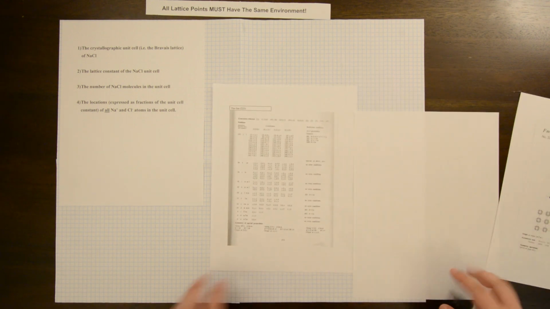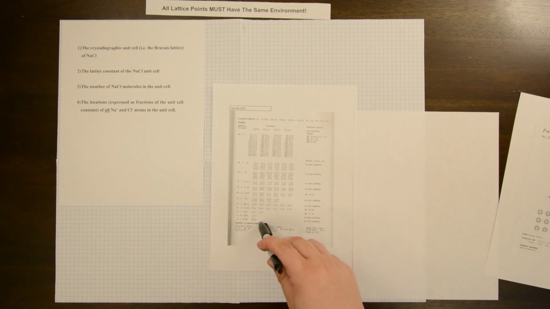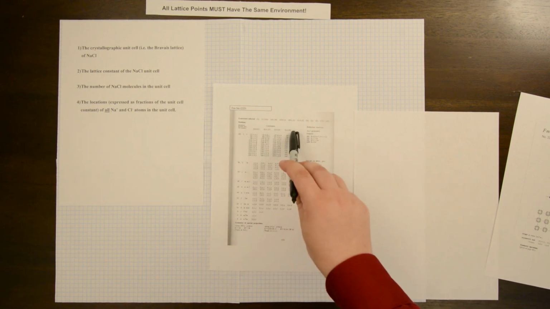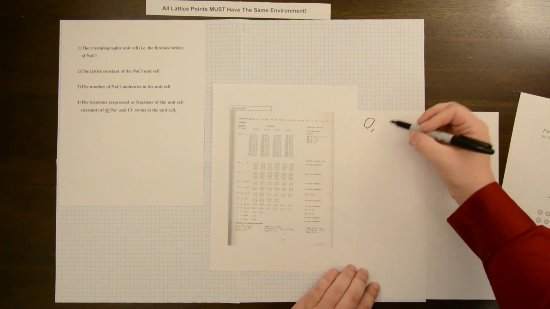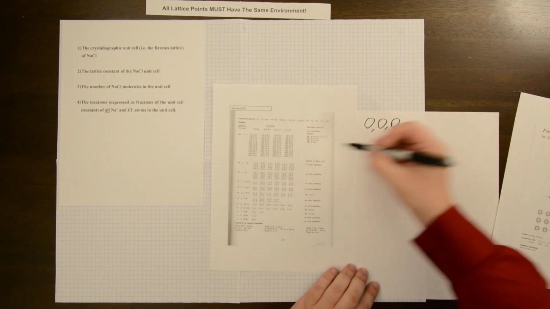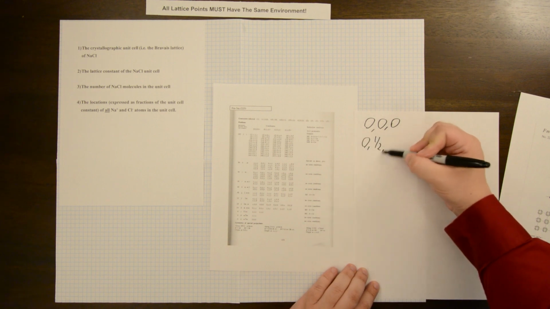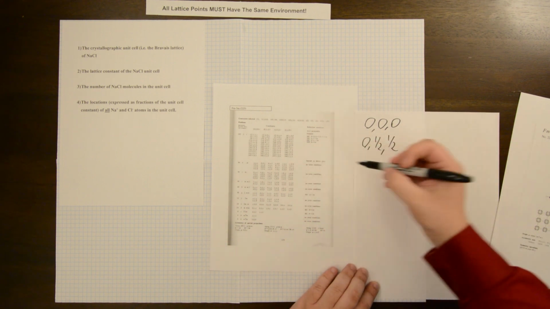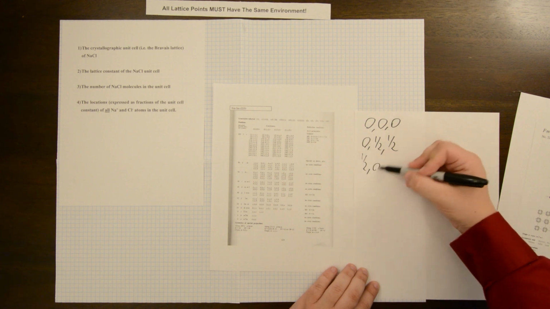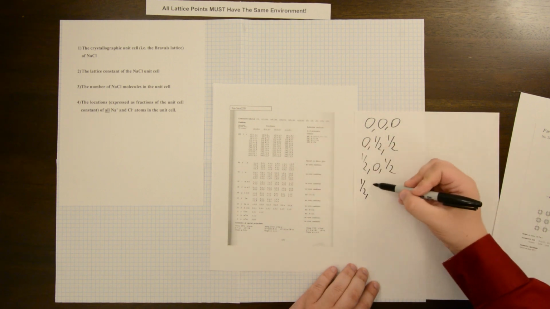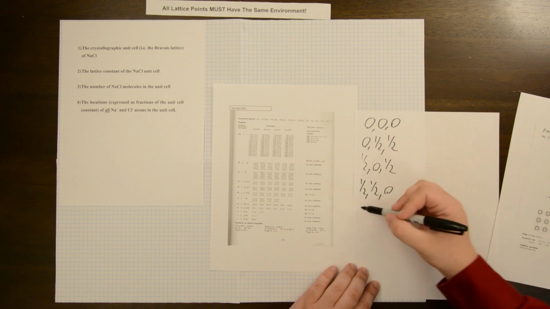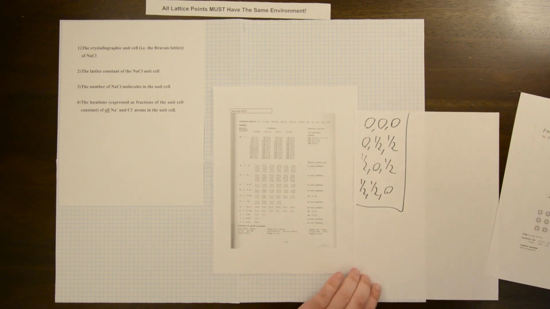Technically, we should be adding them together, but because it's all zeros, we can just use our coordinates from up here. So that is 0, 0, 0, 0, half, half, half, 0, half, and half, half, 0. Those are our first 4 coordinates. Done!